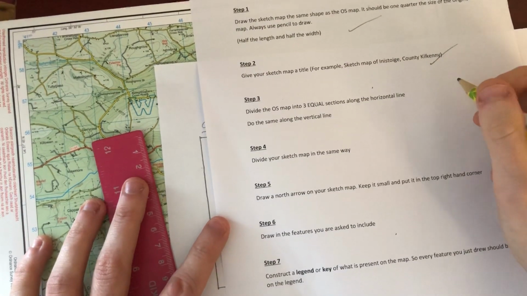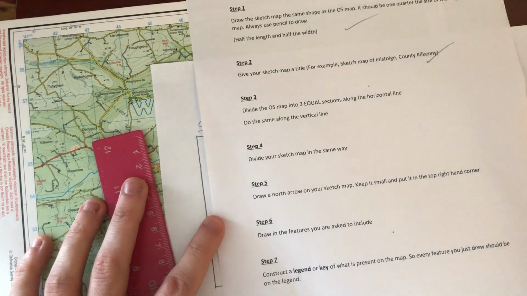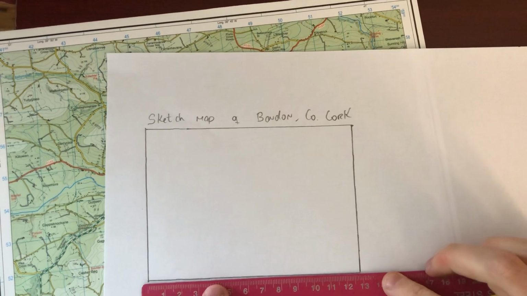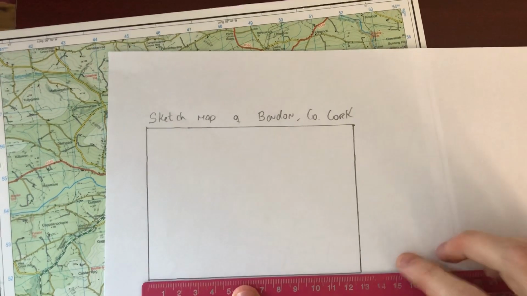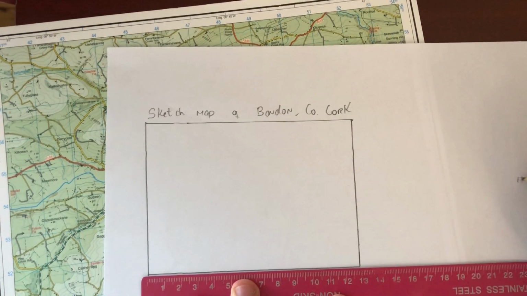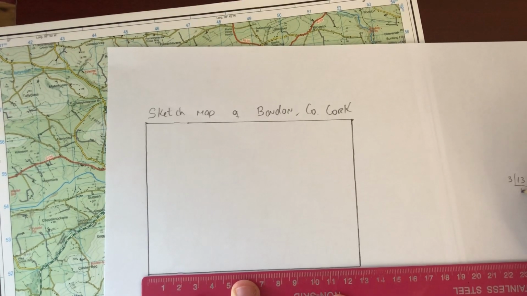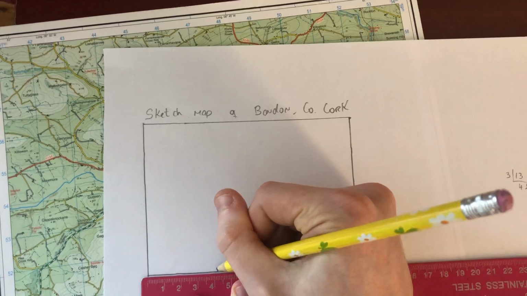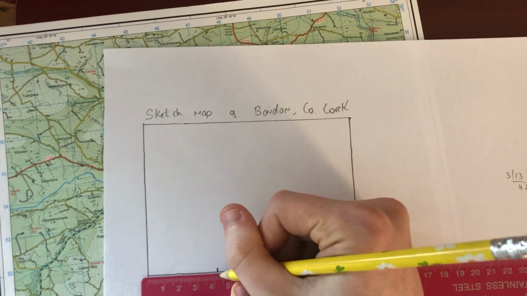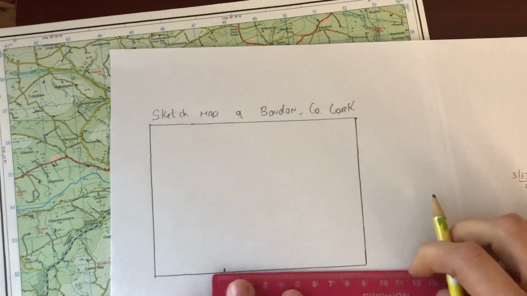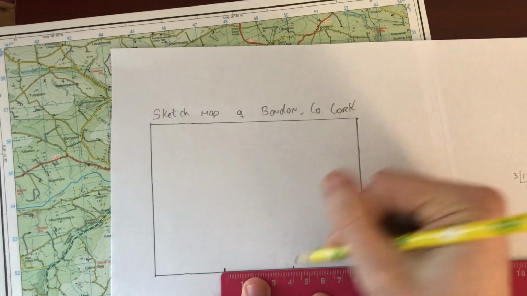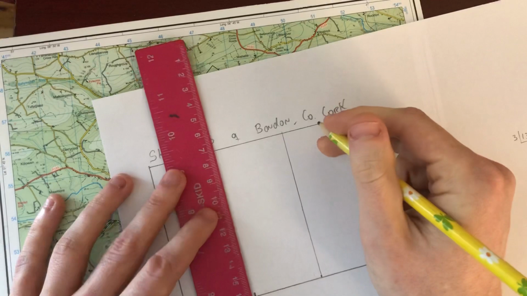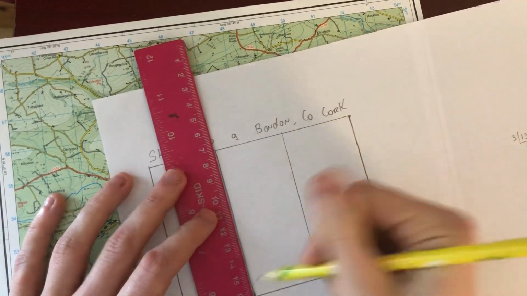Okay, step 3: divide the map into 3 equal sections along the horizontal line and 3 equal sections along the vertical line. So now I know that this line here is 13 centimeters, and we need to do our best to divide this 13 centimeters along the bottom into 3 equal sections. If you do 13 divided by 3 on your calculator, it will give you an awkward number, 4 and 1/3. So you have to work as best you can with that. 4 1/3 would be about 4 centimeters and 3 millimeters. I'm going to mark it off there, and mark off 4 and a bit millimeters again over here, and lightly draw in a vertical line here, and again here. I'm doing the same here.